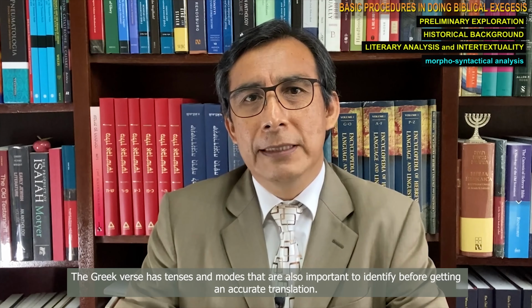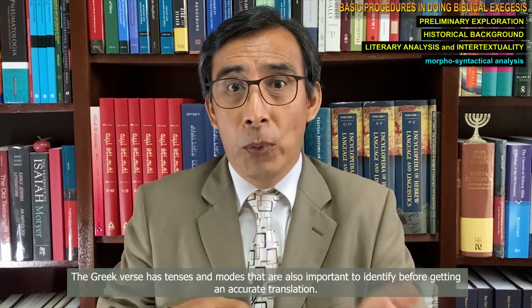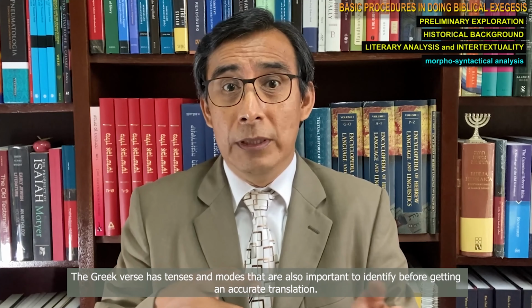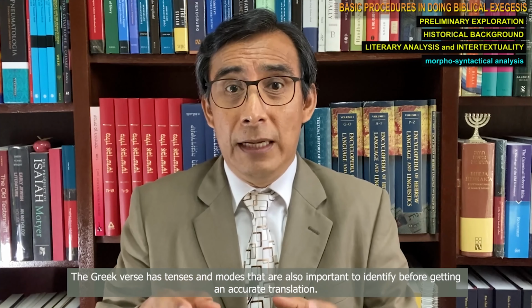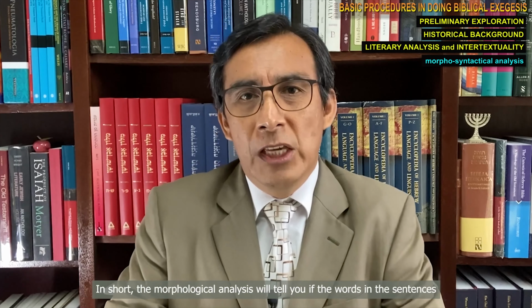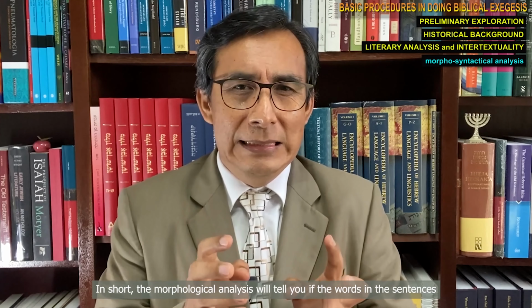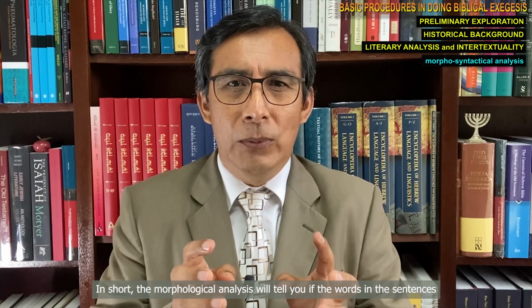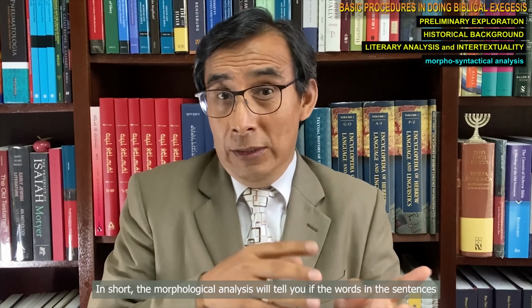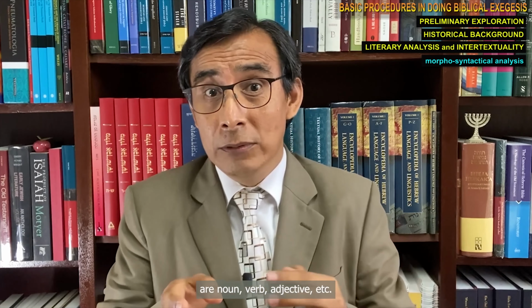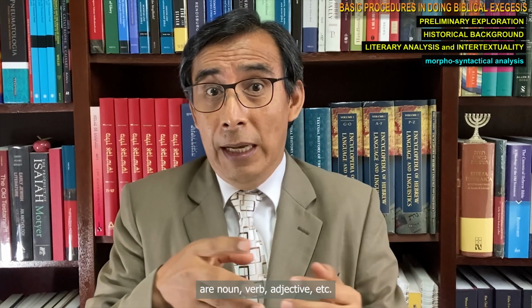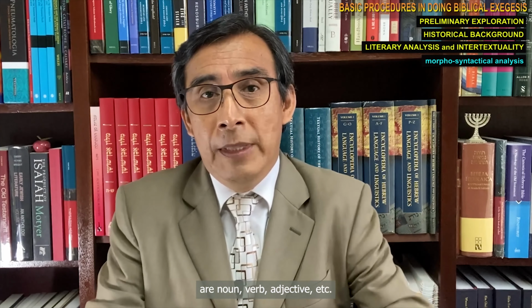And the Greek verb has tenses and moods that are also important to identify before getting an accurate translation. In short, the morphological analysis tells you if the words in the sentence are nouns, verbs, adjectives, etc.